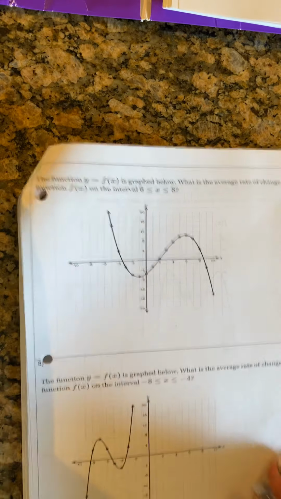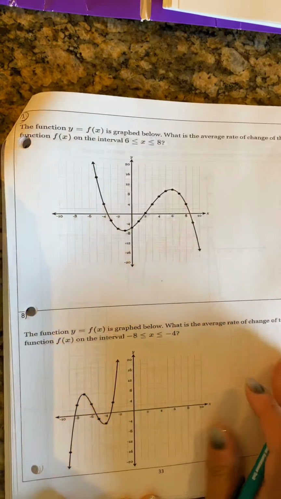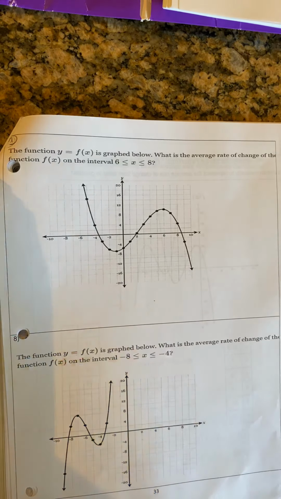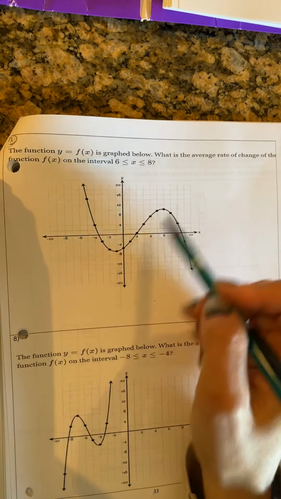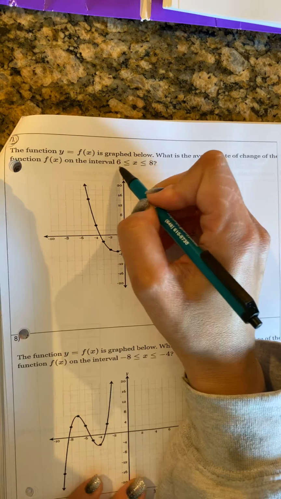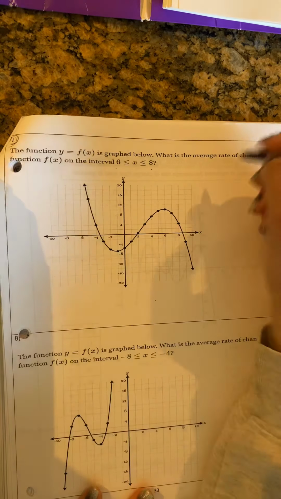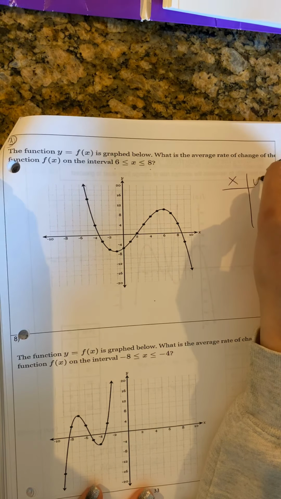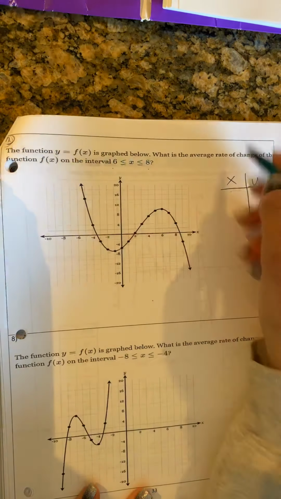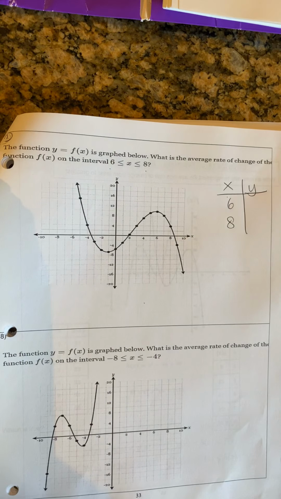And now we're going to flip to the next page, page 33, and we're going to do number 7 together. Same type of question, the only difference is now they give you a graph. So what is the average rate of change between the interval of 6 to 8? So if we want to make our XY chart again, our X values are going from 6 to 8. Again, those are the only two values I care about. So now I'm going to go to my graph.